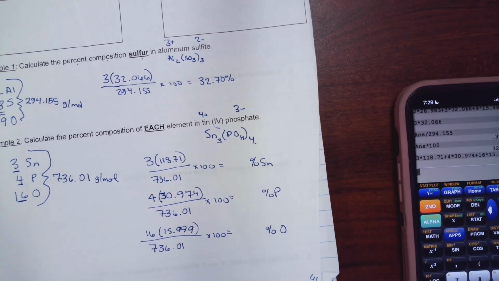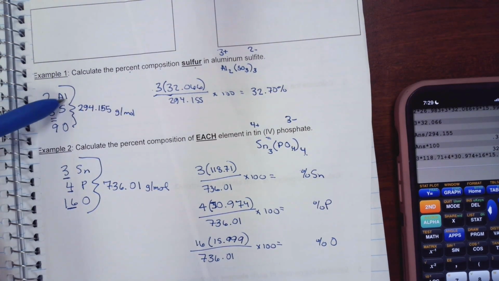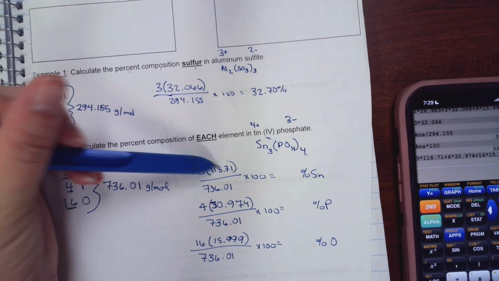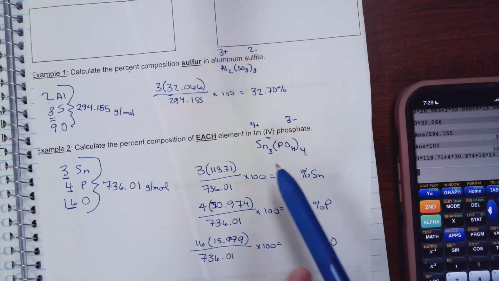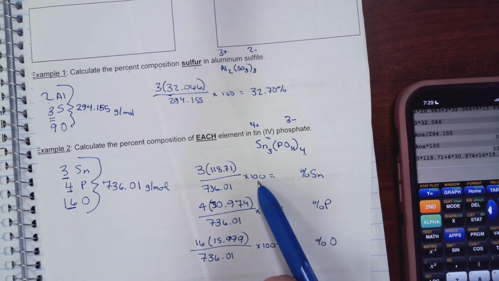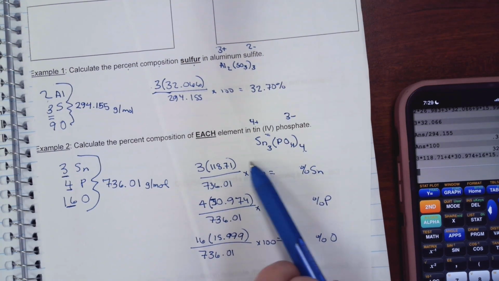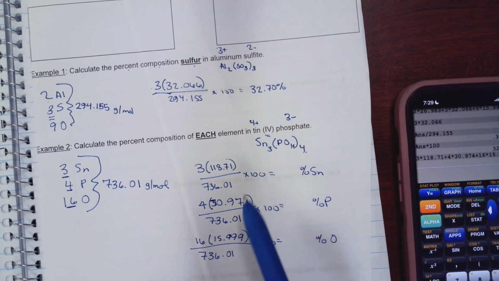All right, so most common mistake I see students make with percent comp is forgetting to multiply the top by the number of atoms of that element that you have. So make sure that as you're doing these, you are multiplying by that value. Okay? The second most common mistake that I see is forgetting the times 100 part. All right? After you multiply and divide your fraction, you also need to multiply it by 100 to get your percentage. Okay? So those are the two things that I would watch out for today as you're practicing.